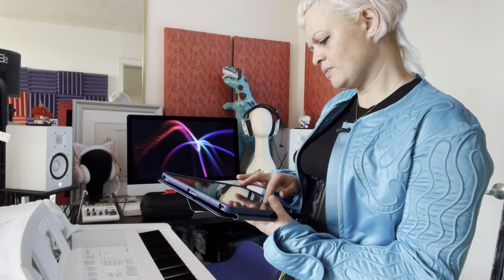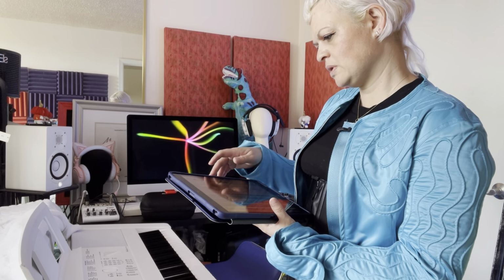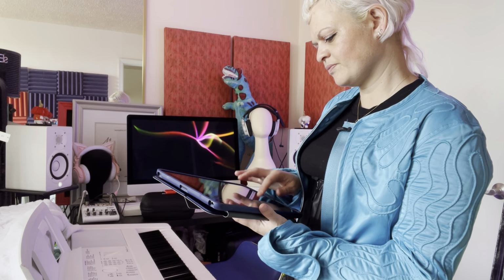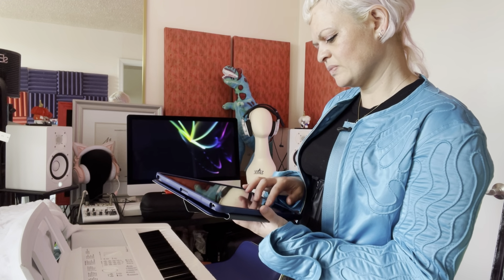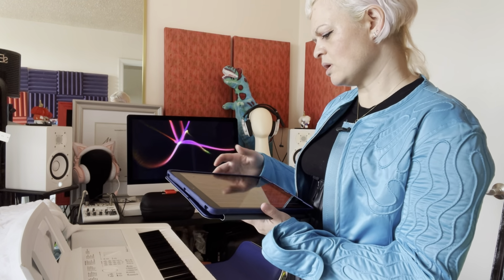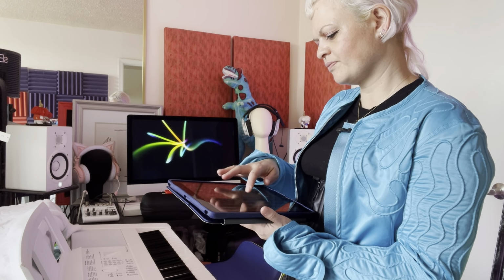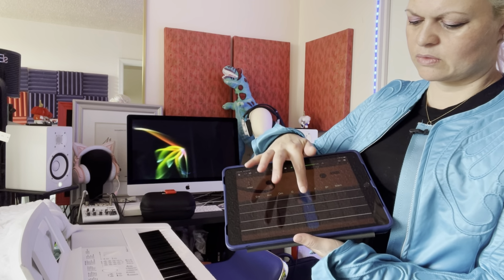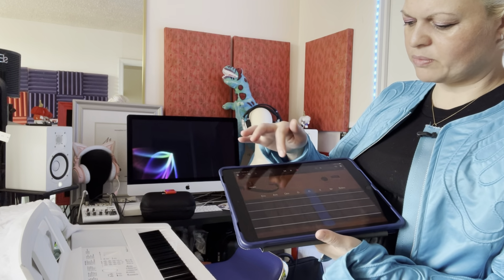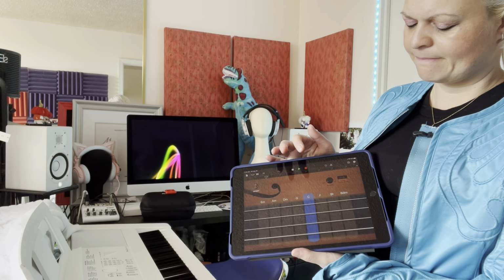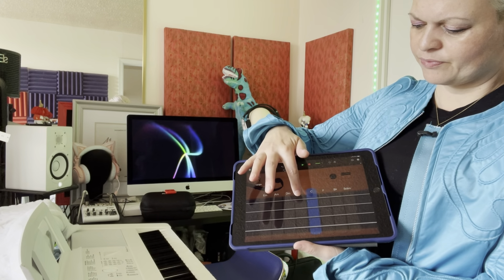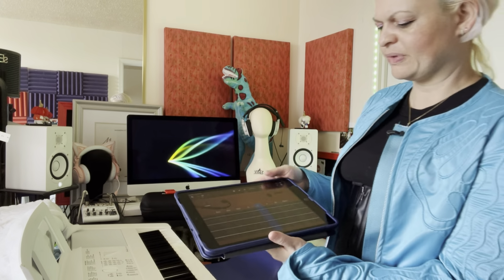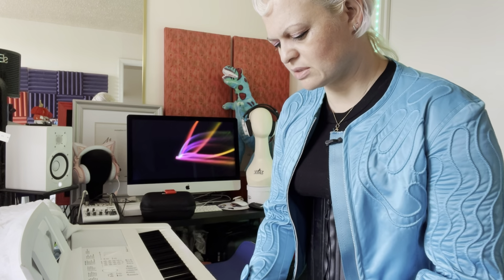Volume's all the way up. Okay, let's try something. I'm going to just go back to chords. So start with the chord and then add it on, right? So let's try. Start from the beginning again. And I would recommend using both hands.